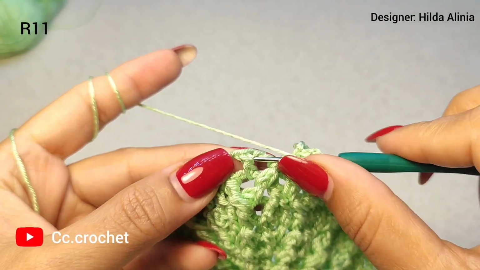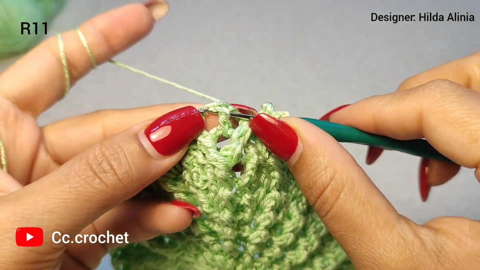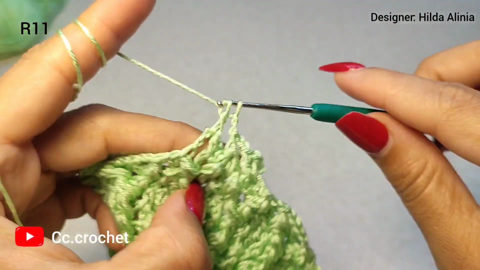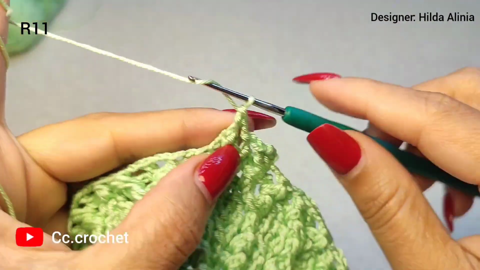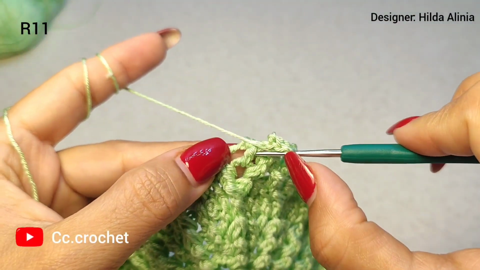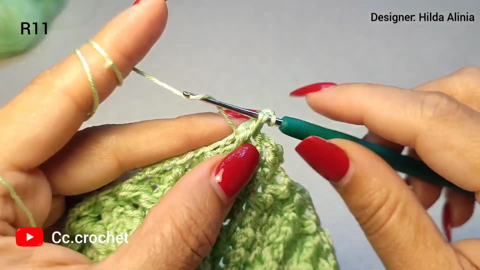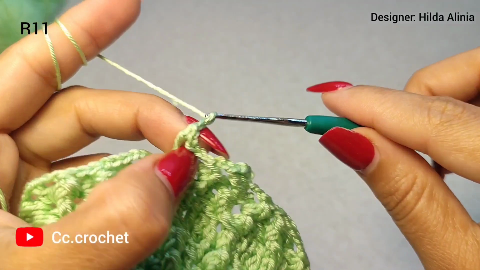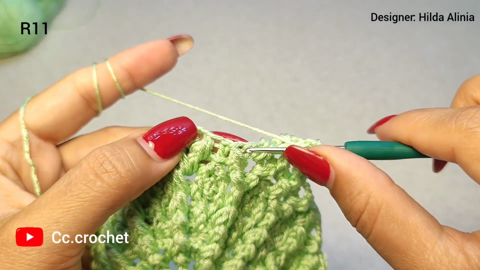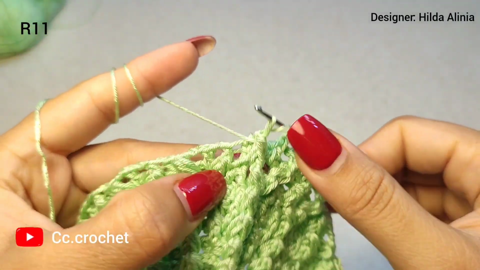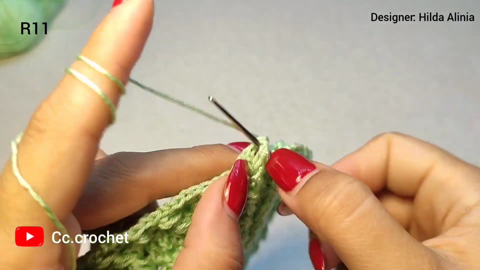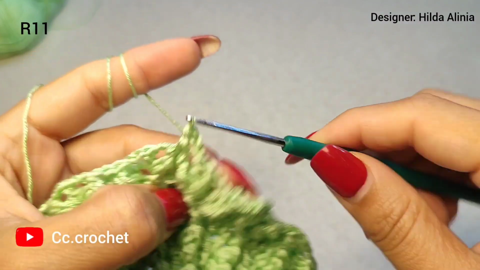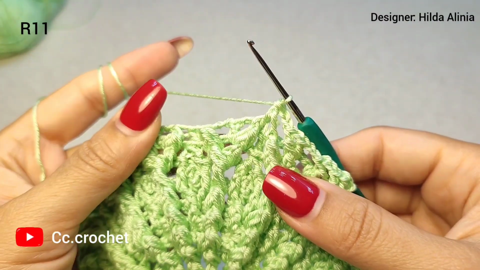a front post double crochet around this double crochet, now chain 1, another front post double crochet around same, 2 chain, and the bubble stitch cluster here, one here and the other one around next, and the cluster here. It's a bubble stitch cluster.